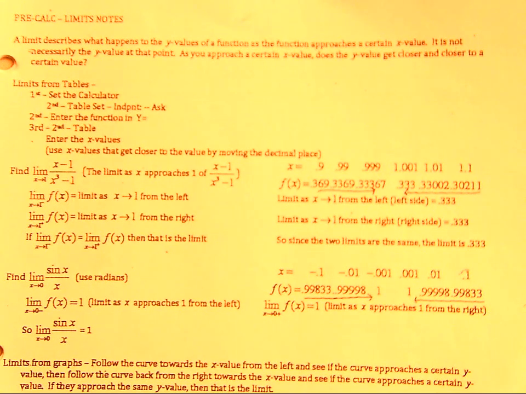A limit, as you can see on the top, describes what happens to the y values of a function as the function approaches a certain x value. So it's kind of like a trend. We're getting closer and closer to this y value. It doesn't matter whether you reach that value or not, and that's the important thing. It's just as you're getting closer and closer. It's not necessarily what the y value is at that point. It's just what you're getting closer and closer to. So as you approach a certain x value, does the y value get closer and closer to a certain number?